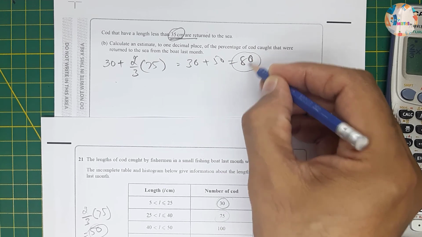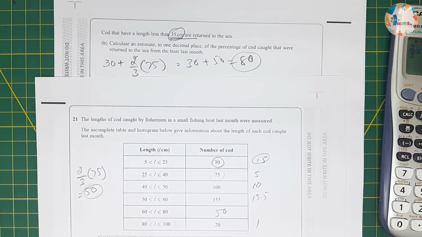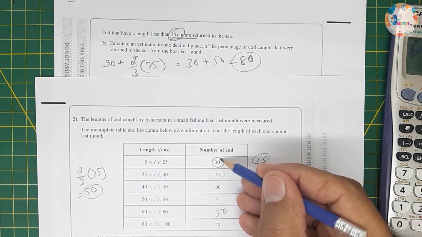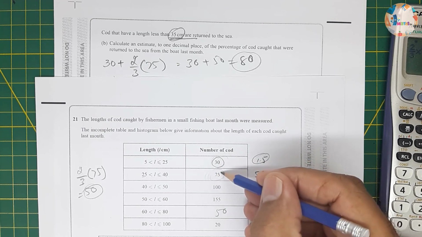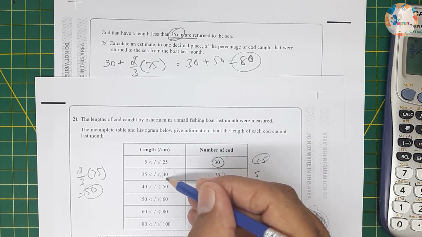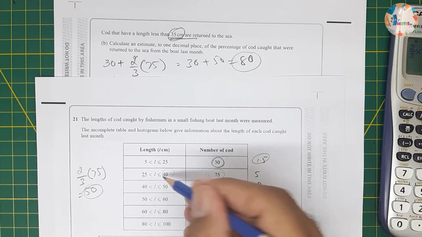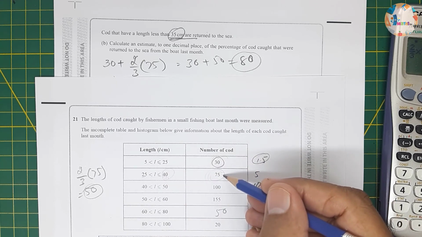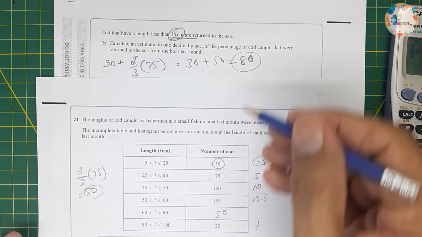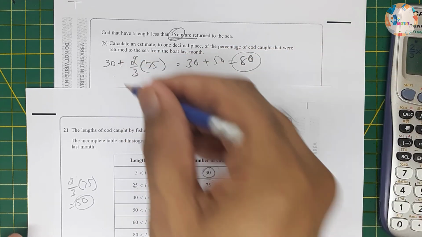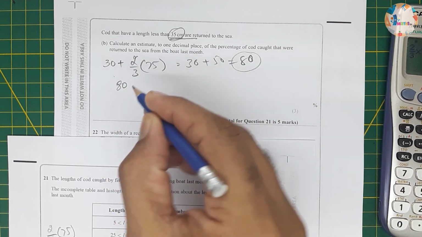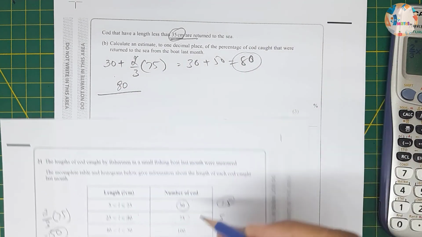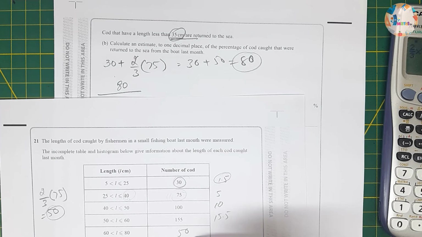So our estimate is 80 out of what? This is 30 plus 50. So 50 we have taken out of 75 because we don't want 40. We need up to 35. So we have estimated this one as 50. So this is how we have estimated. Now this is 80 out of what? We need to calculate the percentage. So 80 out of all these numbers.